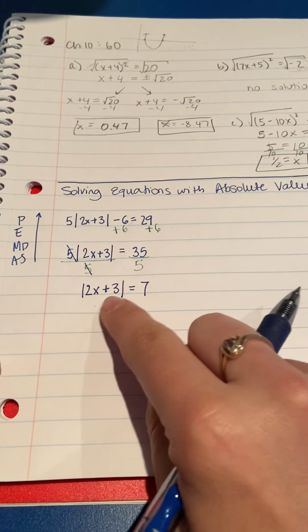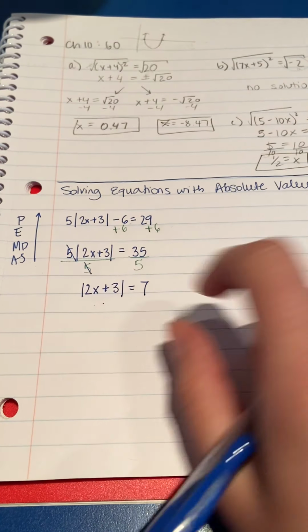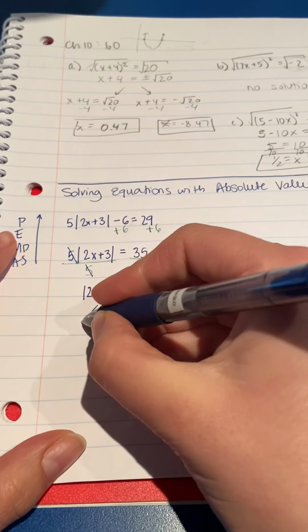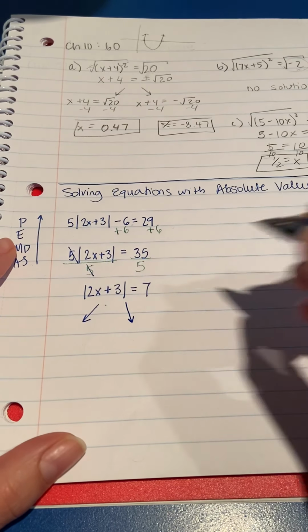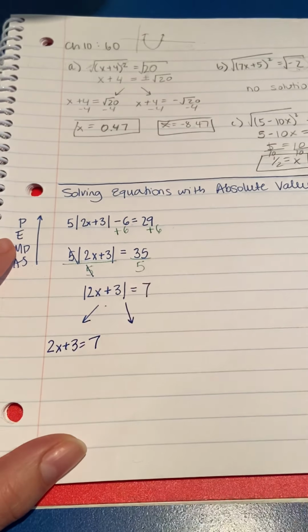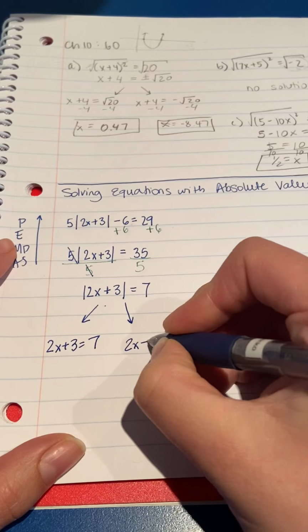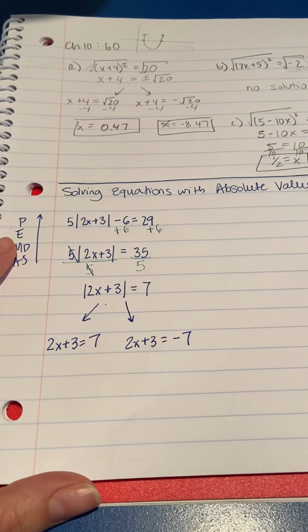So we want to think of the values of x that would give us both positive 7 and negative 7. This is exactly why we're going to break into two separate equations, 2x plus 3 is equal to positive 7 and 2x plus 3 is equal to negative 7, so that we accommodate for those two options.